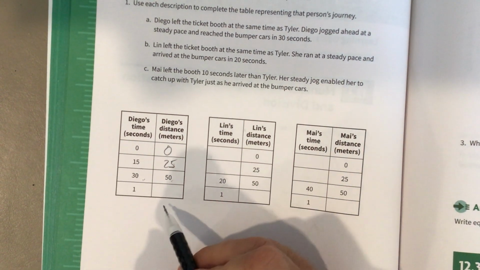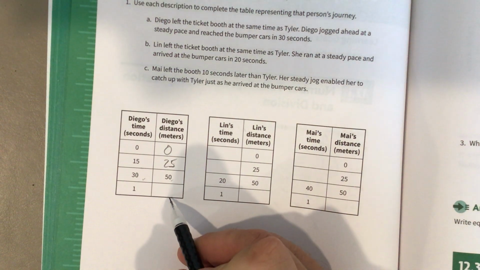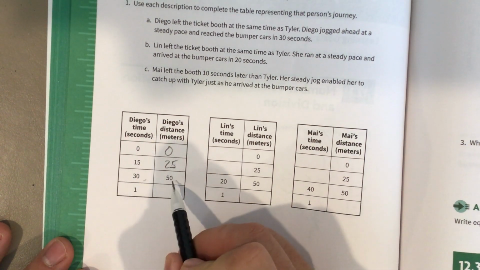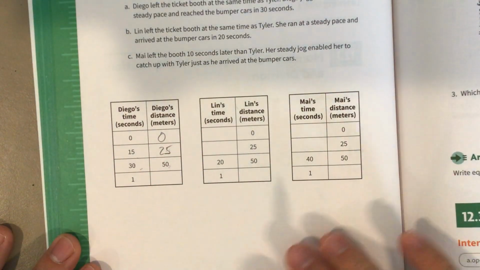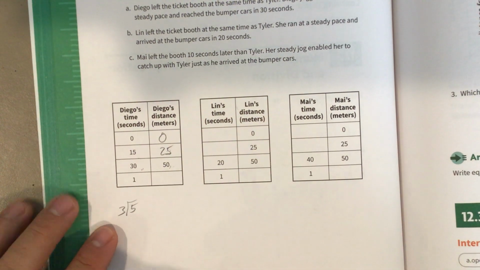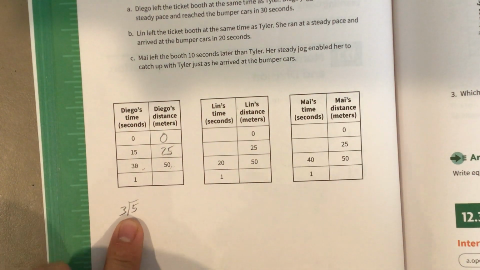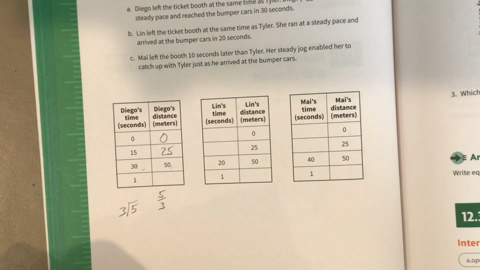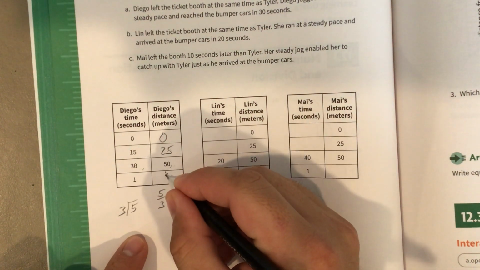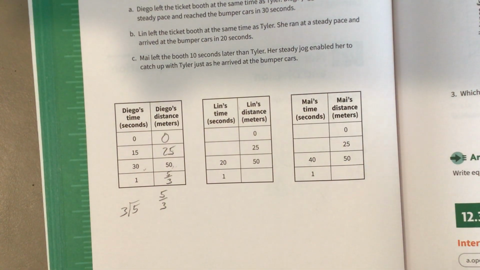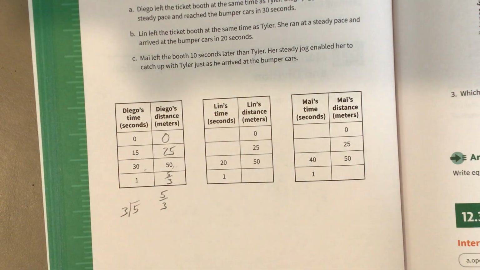And now how do I get the number next to the 1? How do I get the constant of proportionality? You can divide any of these numbers, 25 divided by 15 or 50 divided by 30. I'm going to do 50 divided by 30 because I can just get rid of the 0. Right, and I can divide it out and get a decimal, or I can write it as a fraction. So I'm just going to write it as 5/3. That is my constant of proportionality for Diego. That tells me his average speed in meters per second.